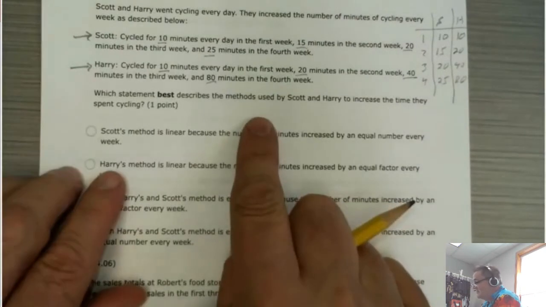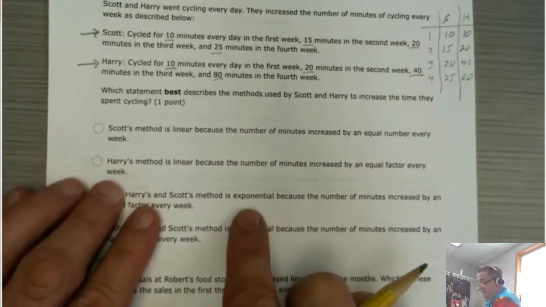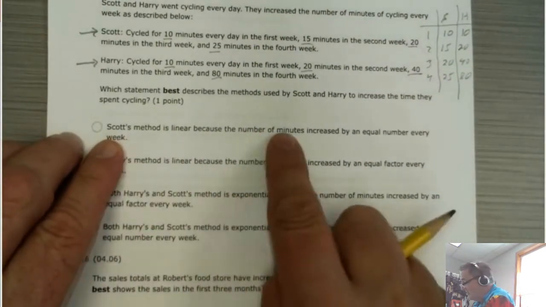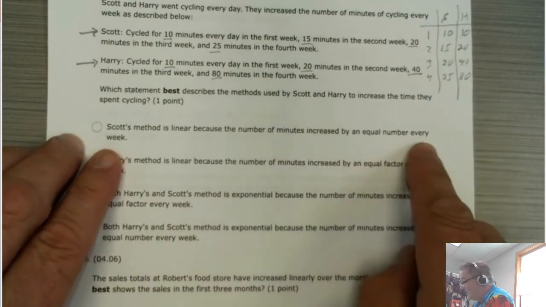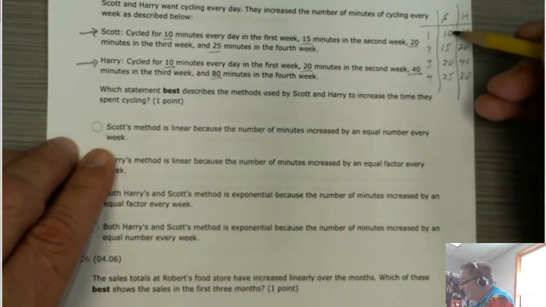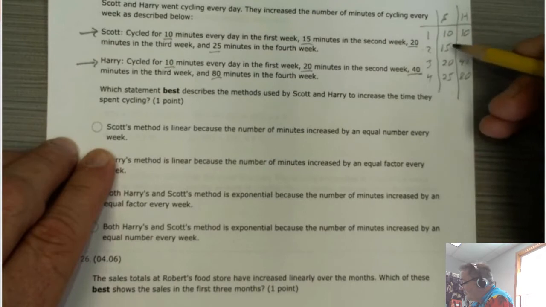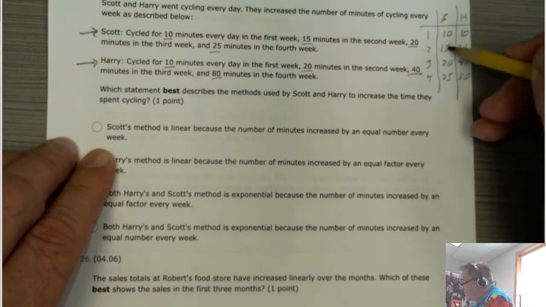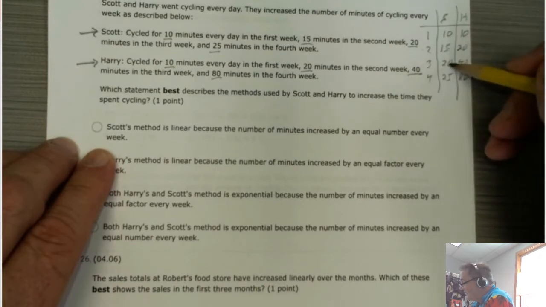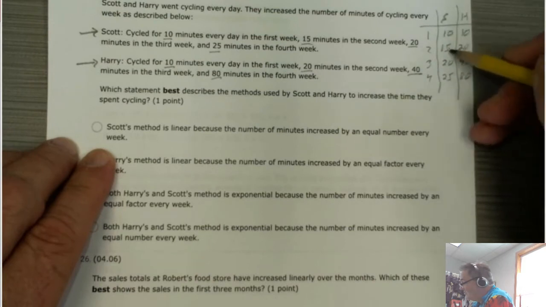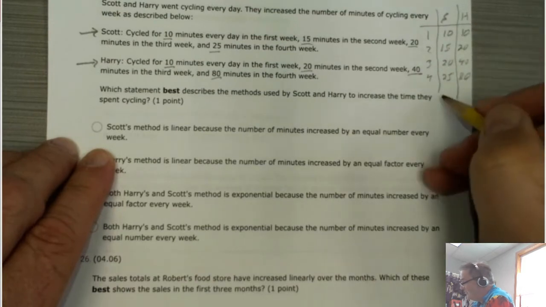So which best describes the methods to increase the time? It says Scott's is linear because the number of minutes increased by an equal number every week. Scott plus 5. 10 to 15 is plus 5. Plus 5 again is 20. Plus 5 again is 25. Okay, so that went up plus 5 every time.